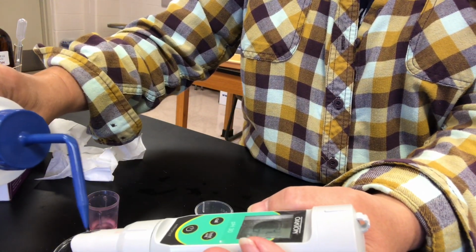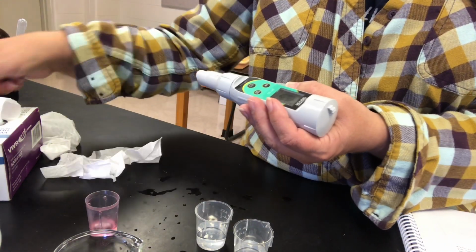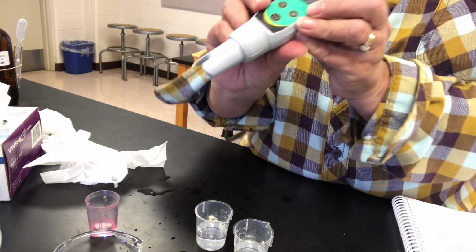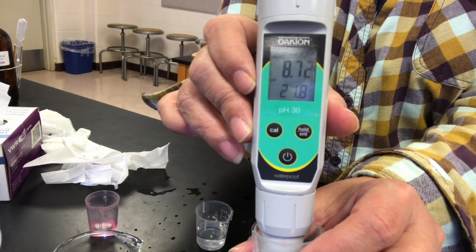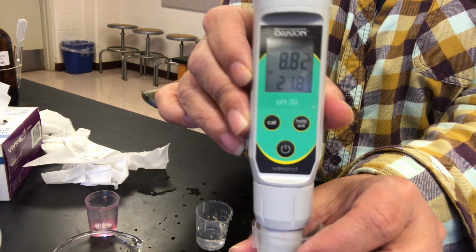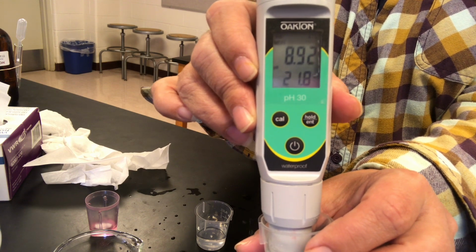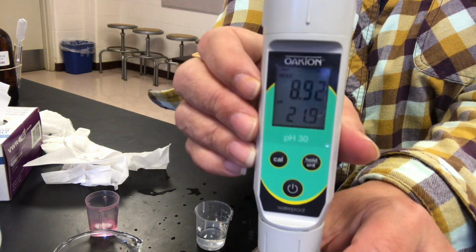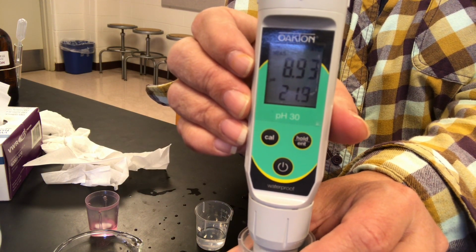And then the next one is sodium bicarbonate, which is the conjugate base of carbonic acid. Take a look. Still drifting around a little bit. That looks pretty good. So that's sodium bicarbonate.